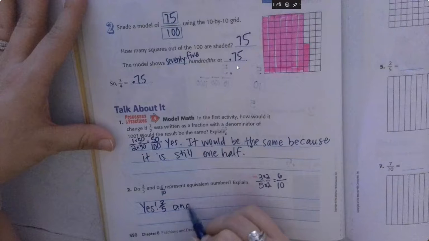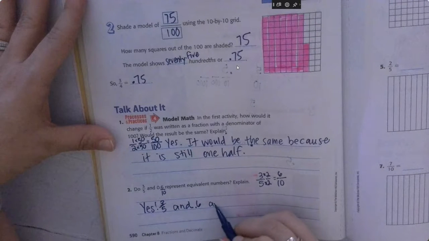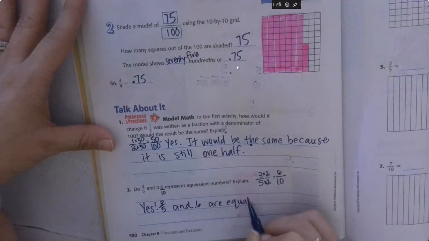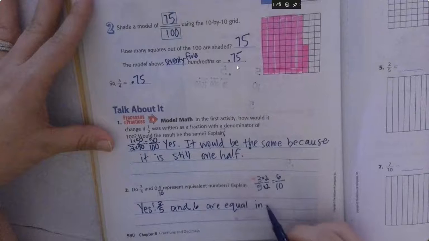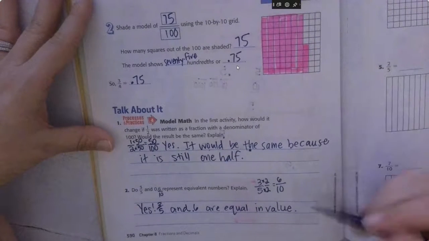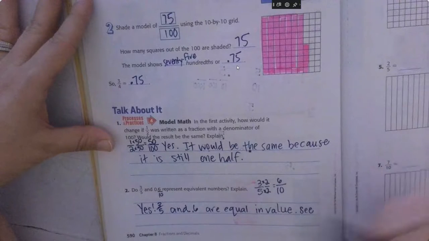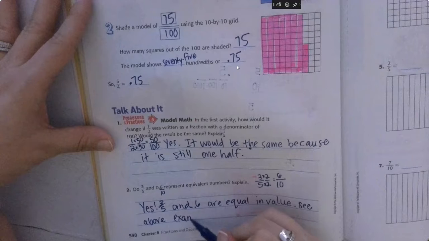3/5 and 6/10 are equal in value. See above example.